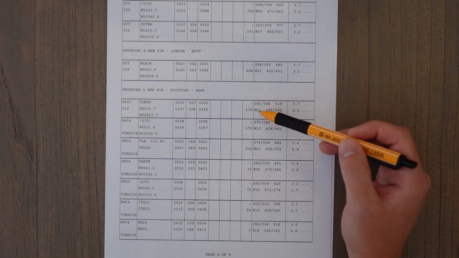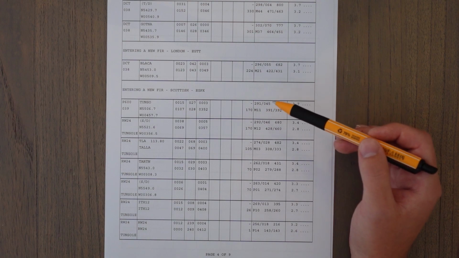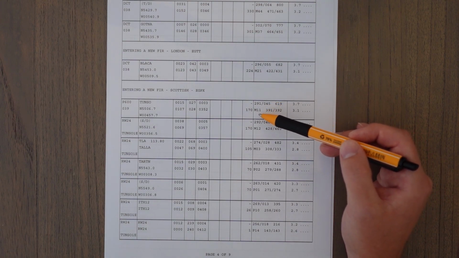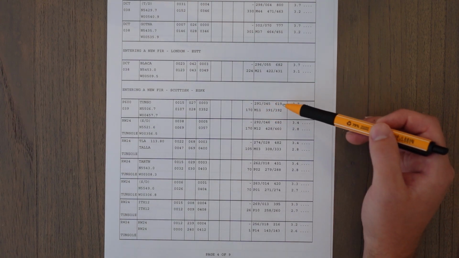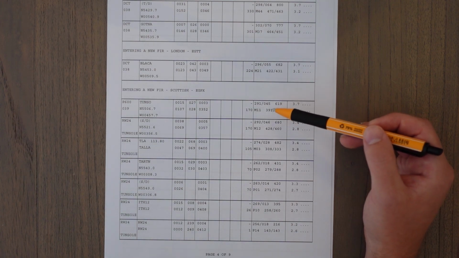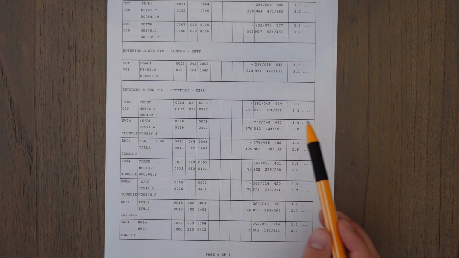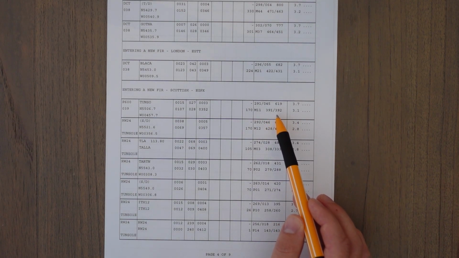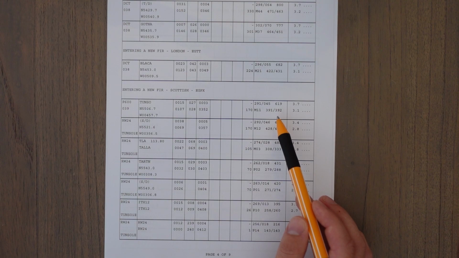So we're expecting a wind from direction of 291 at 45 knots. The temperature, -11. The Mach number we're expected to be at, 0.619. And then we have our true airspeed and our ground speed predictions.